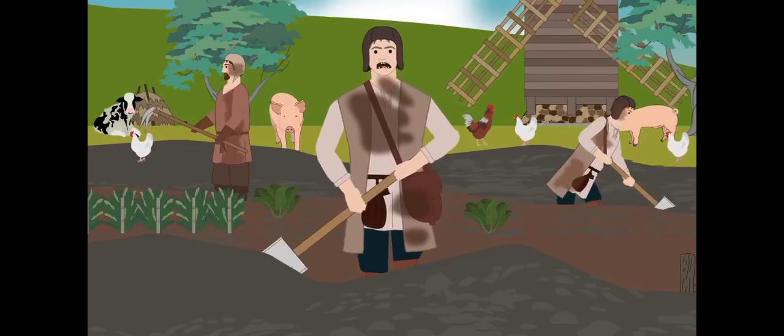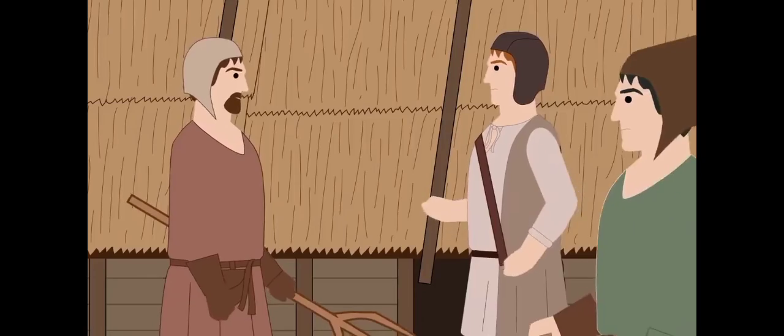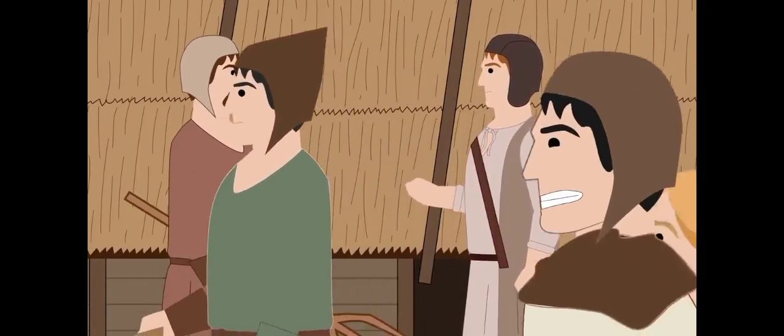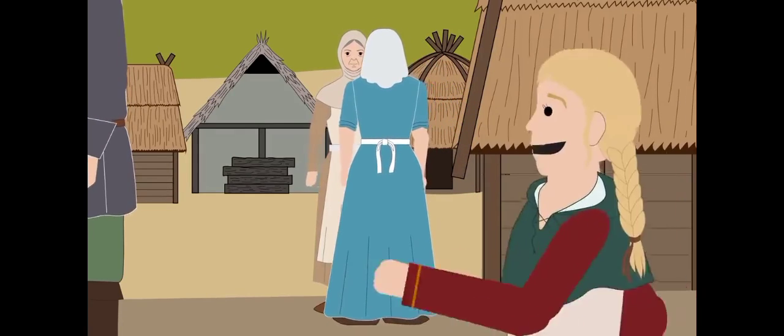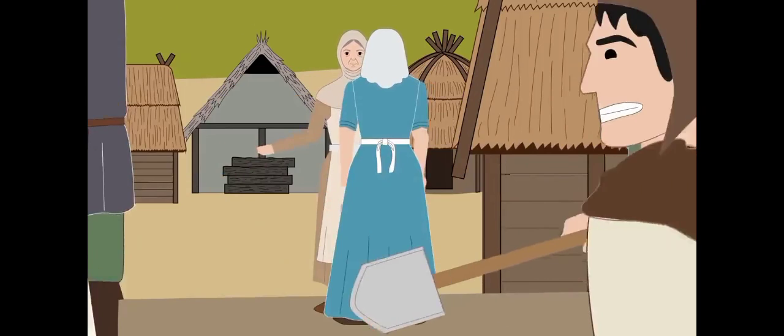Villagers were also practically self-governing. In medieval England, a law system called frank pledge was put in place, which meant that all villagers were equally responsible for the behavior of their peers and neighbors.